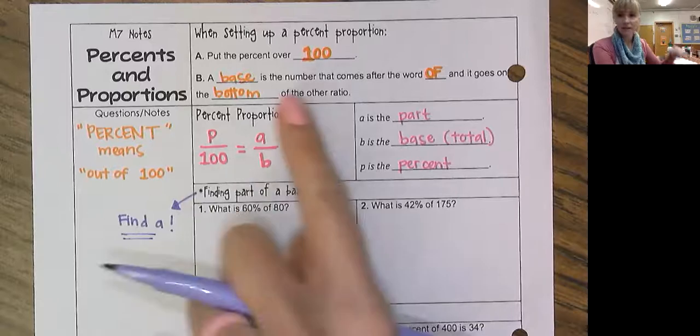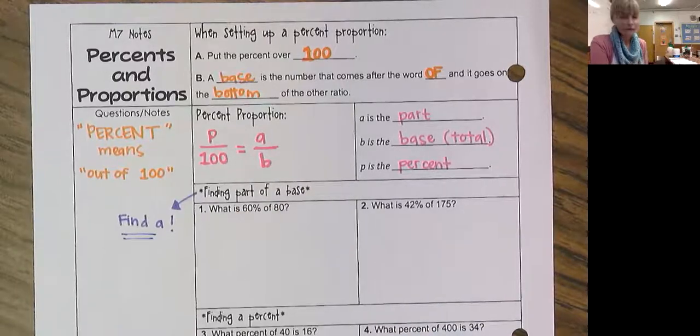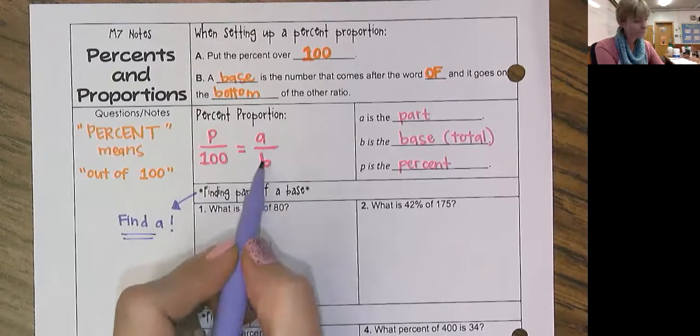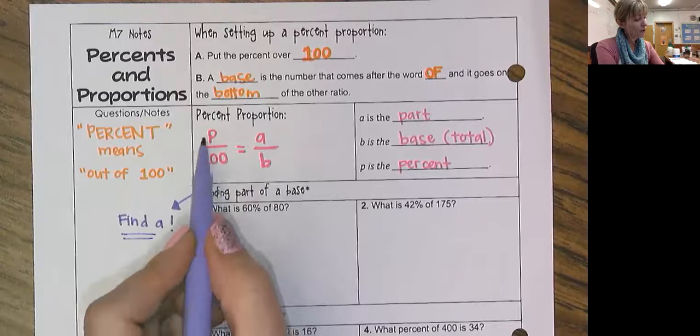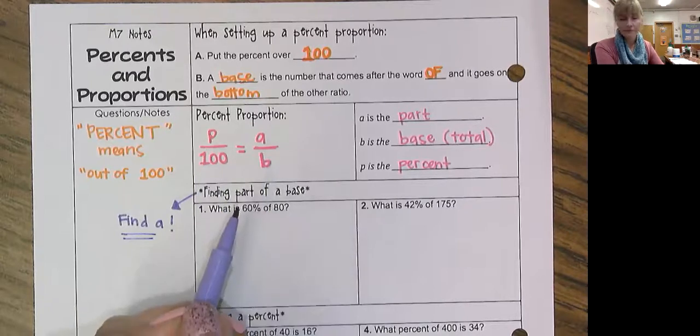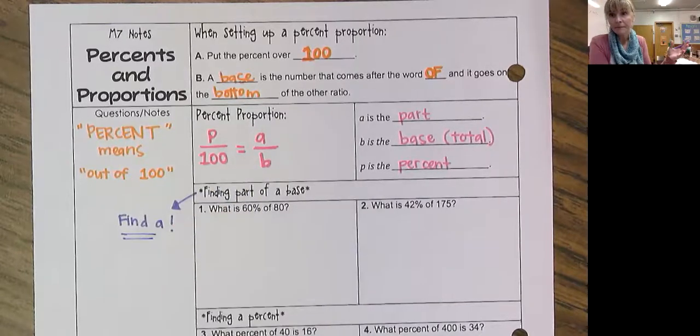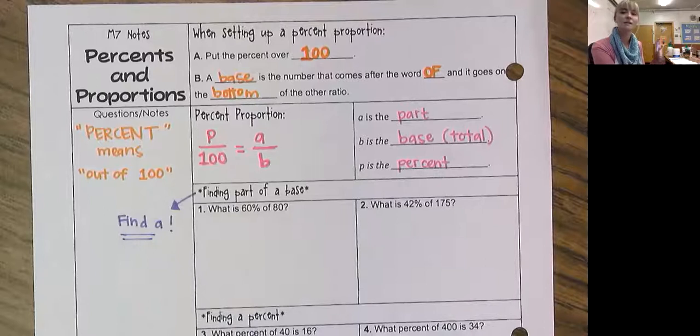So here's what's gonna happen: you're gonna know every spot except for one of these. So we actually have 1, 2, 3, 4 spots. One of them is always 100. You might know P and B and you're looking for A. You might know A and B and you're looking for P, or you might know P and A and you're looking for B. There's just gonna be one that you're missing in the scenario. So let's make sure we can read all these problems, and even if I didn't give you this hint over here, would you be able to tell which one you're looking for? Sometimes it's easier to figure out which ones are given to you, and then by process of elimination, you can figure out which one you're missing.